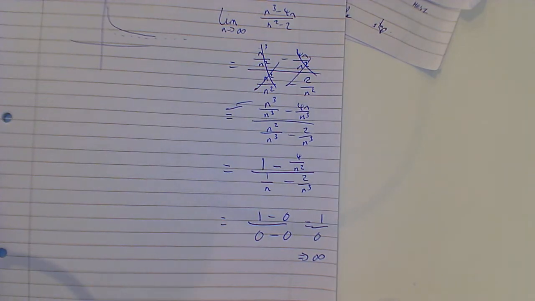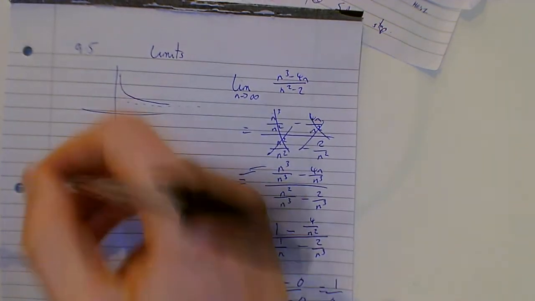Anything divided by 0 is going towards that. I'll run through a couple of these.